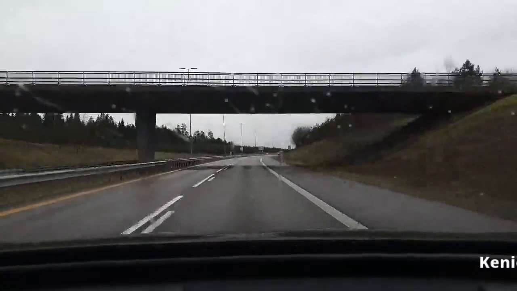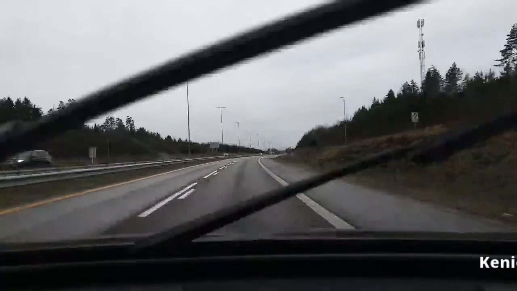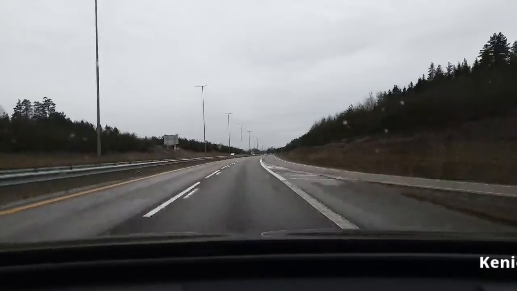In Australia. Yeah, okay, well, that's Australia. And I think in Thailand, they measure and they add a couple of kilometers per hour.